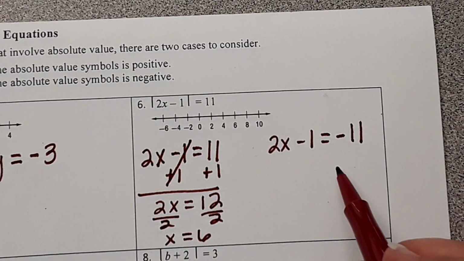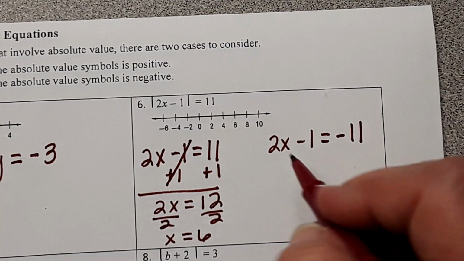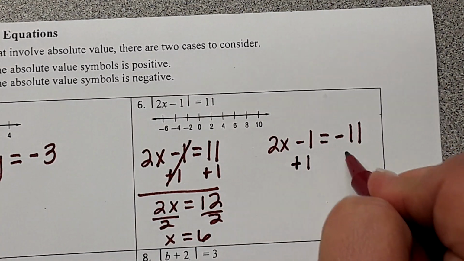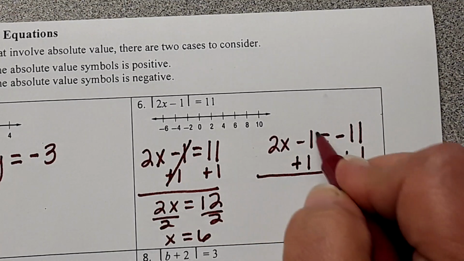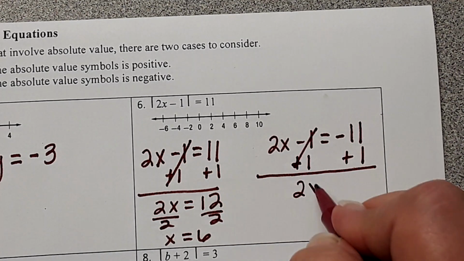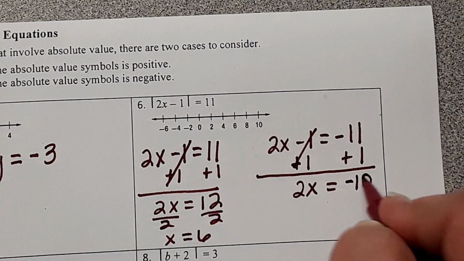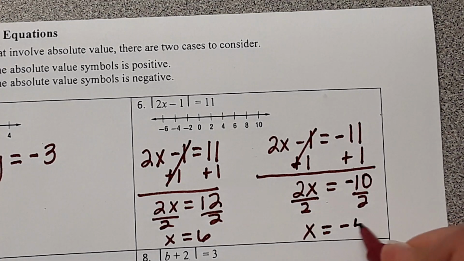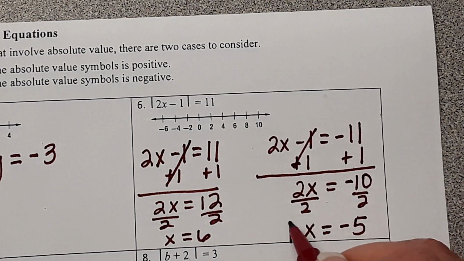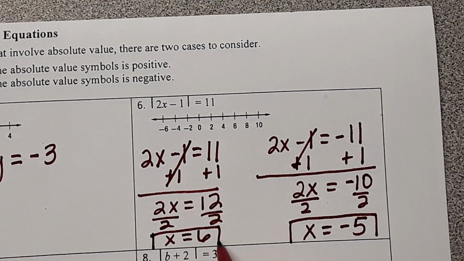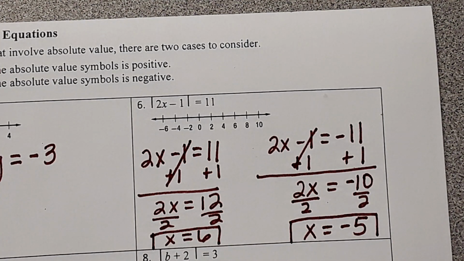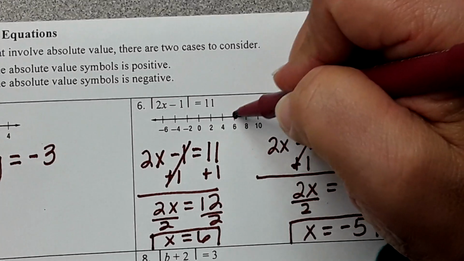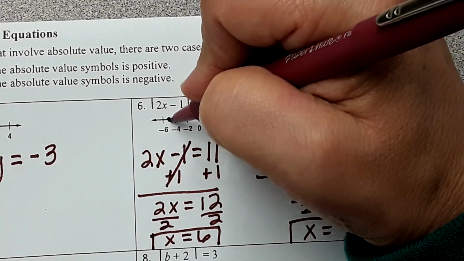Now, that doesn't mean this side is going to equal 6. It's going to equal negative 5. So you get 2x equals negative 10. Divide by 2. x equals negative 5. That means that if you plug in one of those, you're going to get some type of 11. You're either going to get a positive 11 or a negative 11. So 6 would make that equal, and then we'll put negative 5.